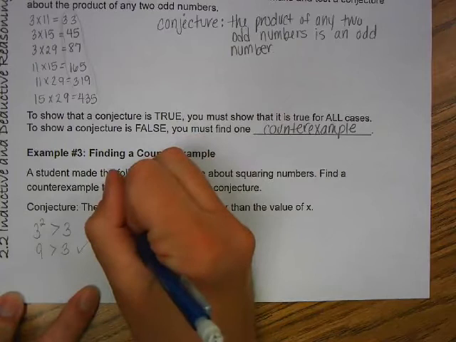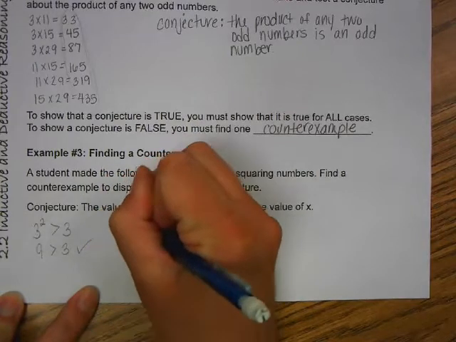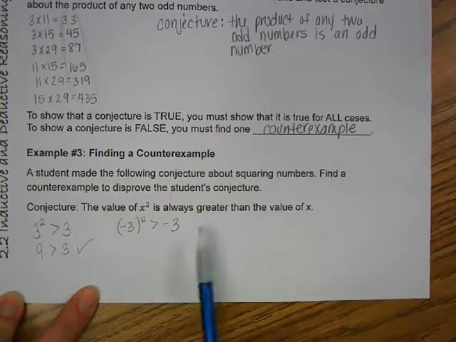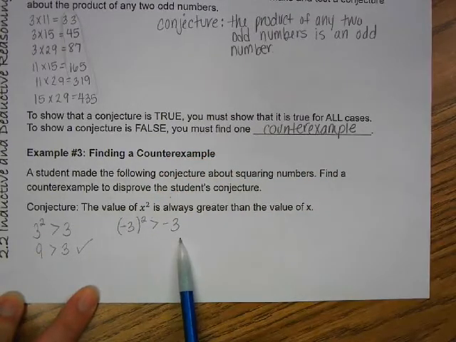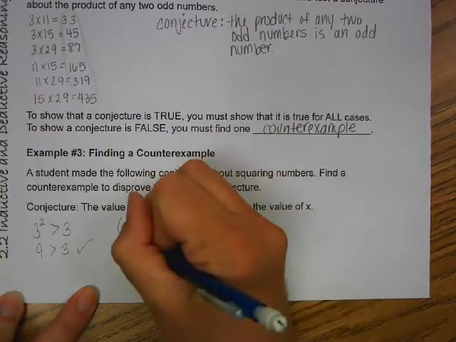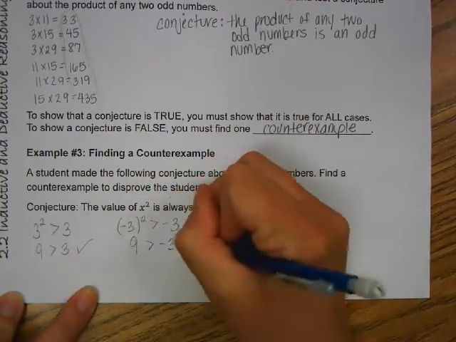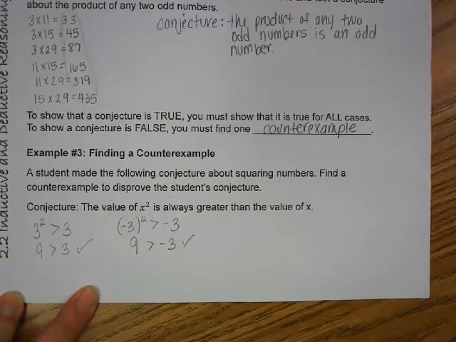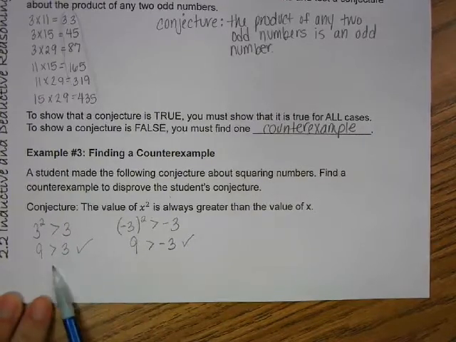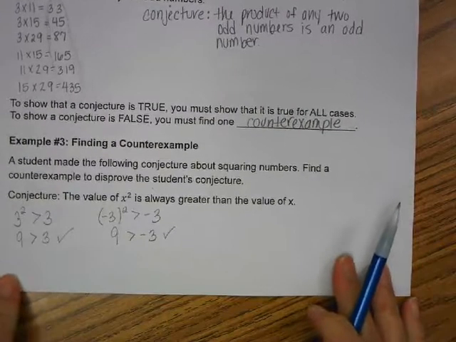You could test to see if it would work for like a -3. So is -3 squared greater than -3? -3 squared is 9, and 9 is greater than -3. So again, we just showed that it's true. It's true for a positive value of 3 and a negative value of 3. So we have positive, we have negatives.